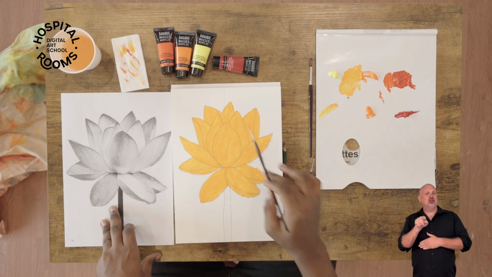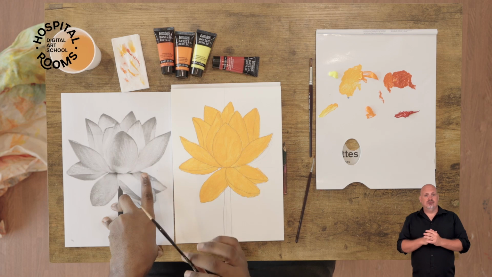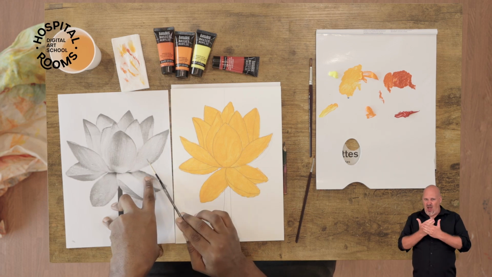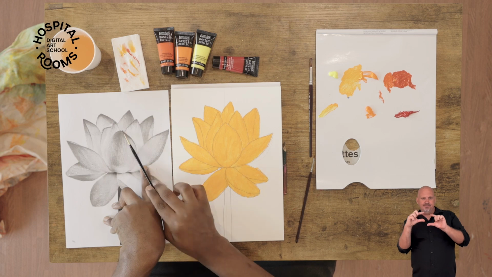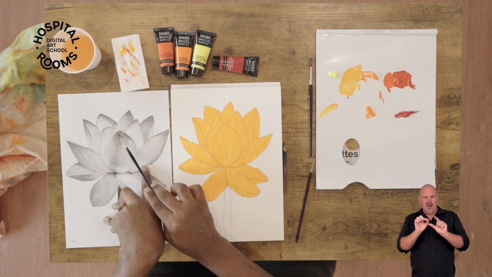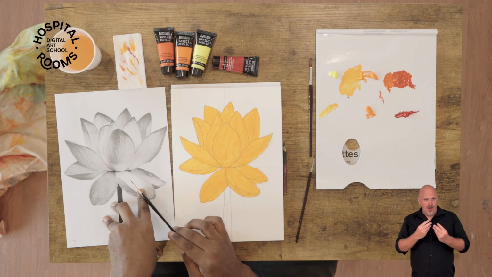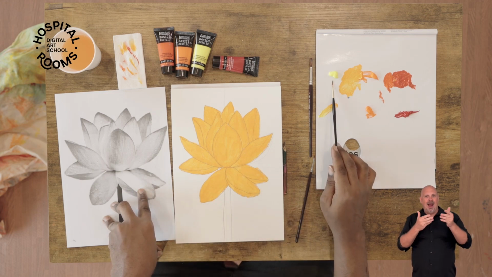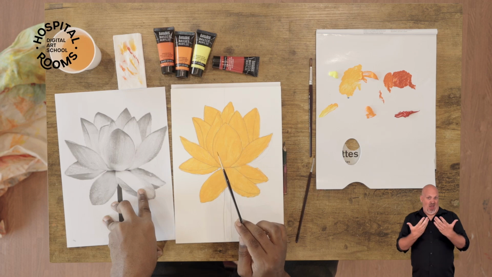This first coat we did is almost the same as the grayscale of the image. So the darker part of the image is the red, and the lightest part of the image is the yellow. And then everything in the middle is the orange.